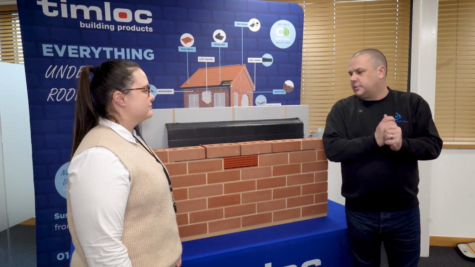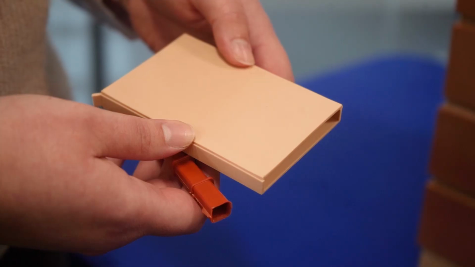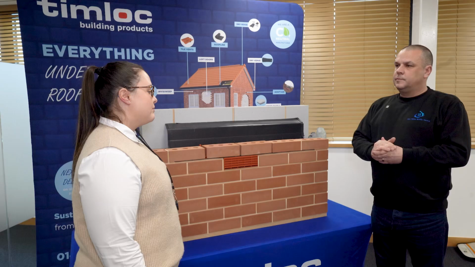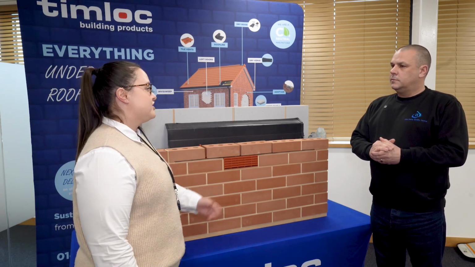competitors. Okay, so the first question we have for you today is, could you explain the purpose of one of your weep vents and the reason why weep vents are installed in new build properties? Yeah, so the 1143 cavity weep vent is important because it ventilates the cavity and helps discharge water.